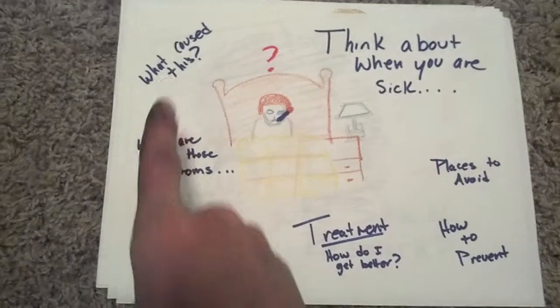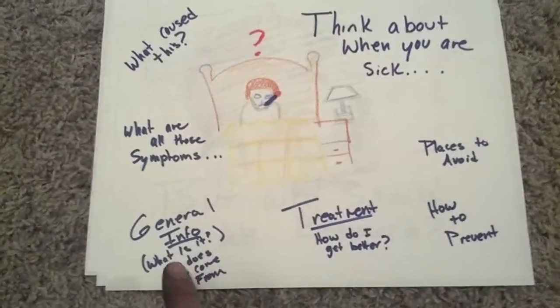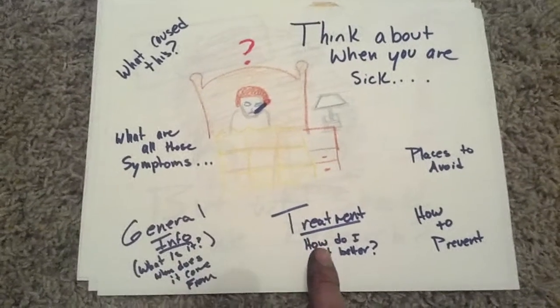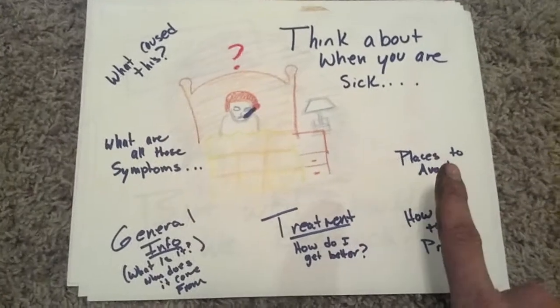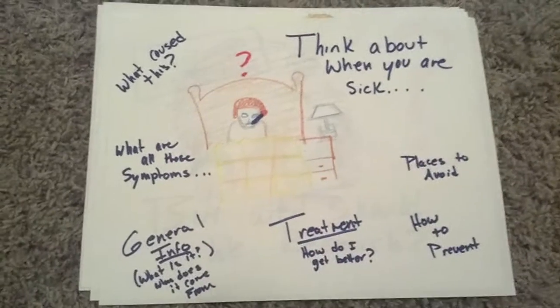From here, you probably want to know what caused you to get sick. So, is it a bacteria, a virus? You'll also want to know about the treatment. How do I get better? And maybe some places to avoid or how to prevent this bacteria from infecting you again.